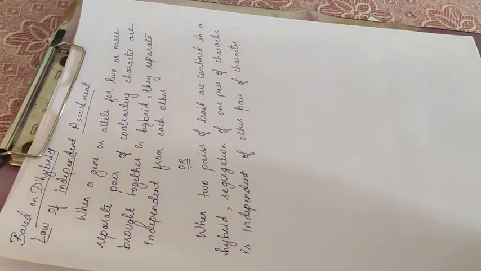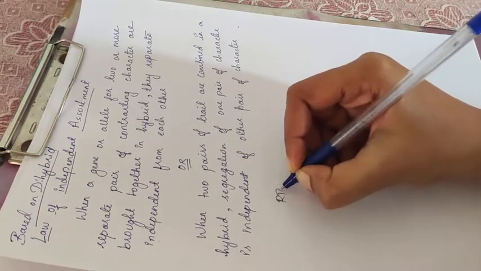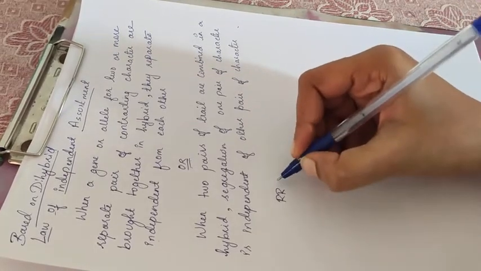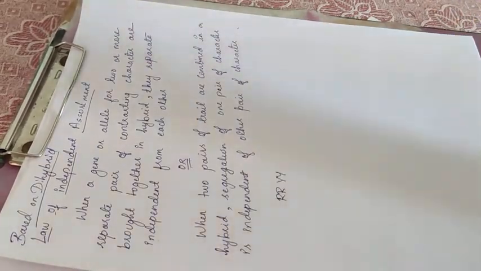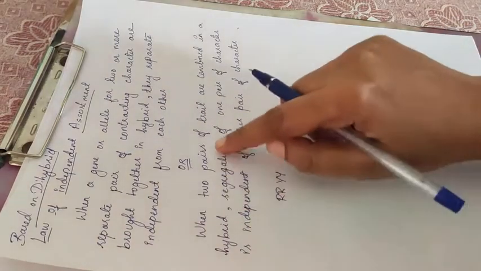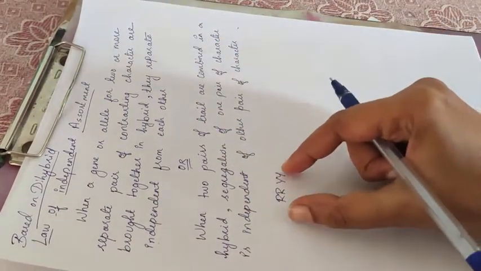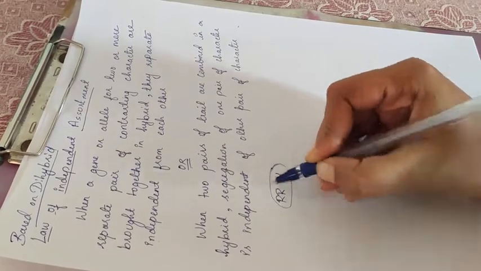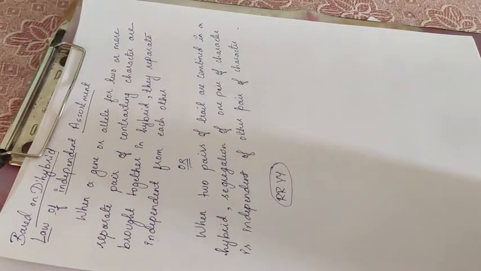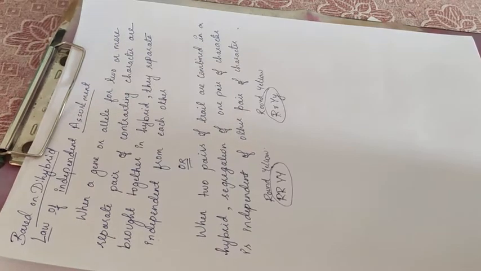See, in this dihybrid cross what we have done, two pairs of traits are combined here. Round was one pair, yellow was the second pair. When two pairs of traits are combined in a hybrid, segregation of one pair of characters is independent of the other pair of characters.